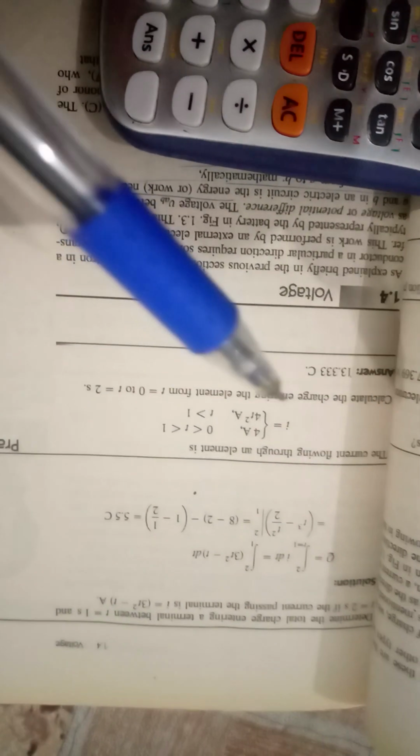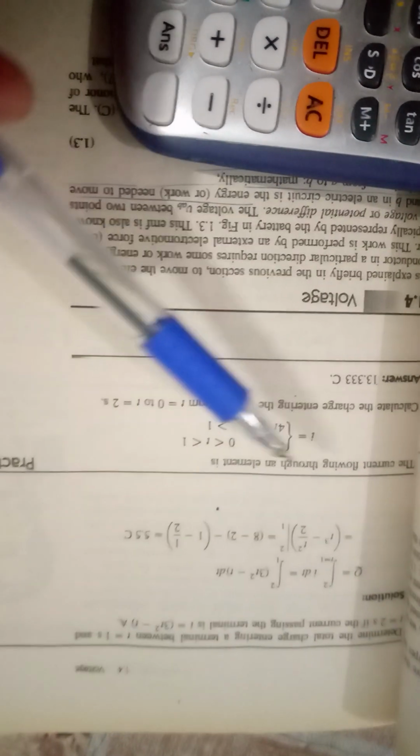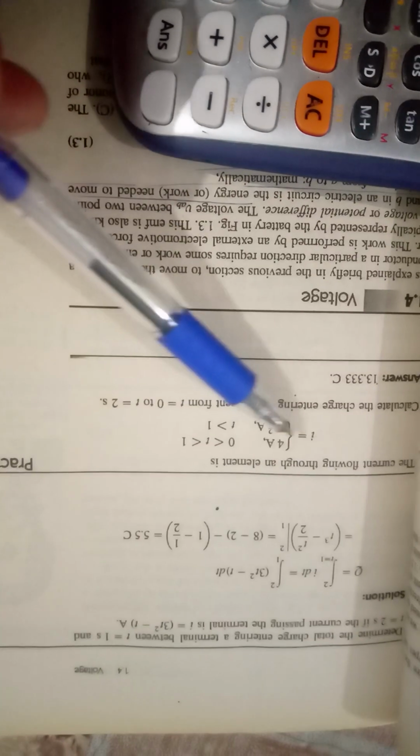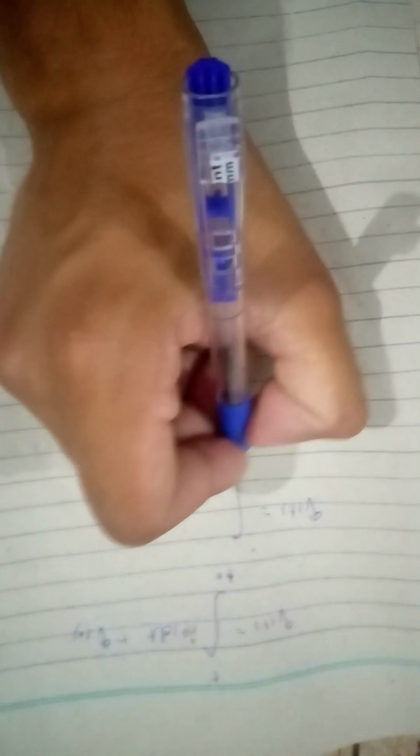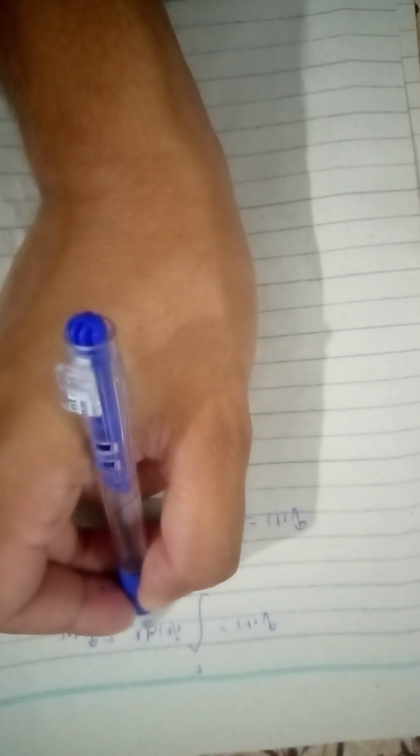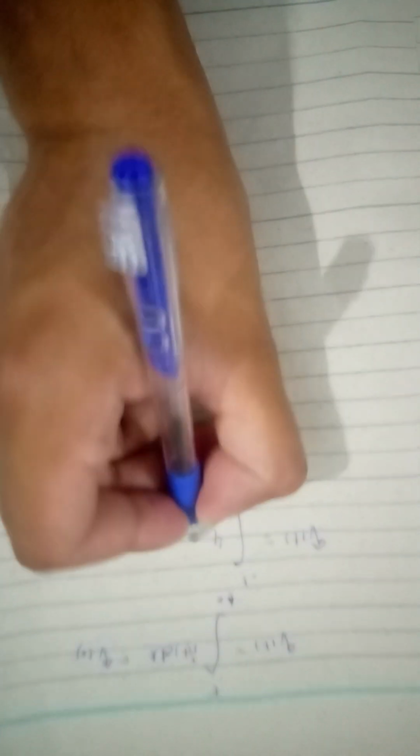So the current is from 0 to 2 seconds, and it is constant from 0 to 1, which is 4 ampere. So write 0 to 1, and the value of current which is given is 4 ampere, for dt, plus.